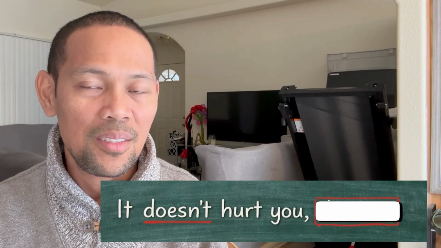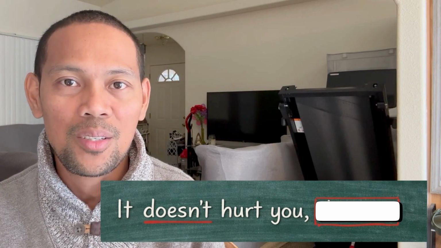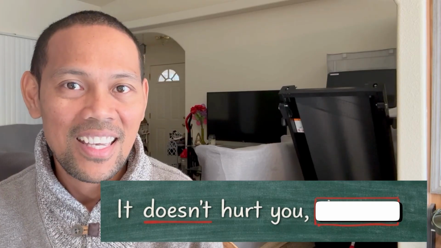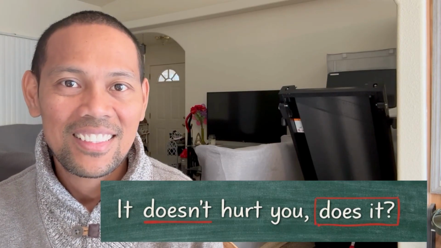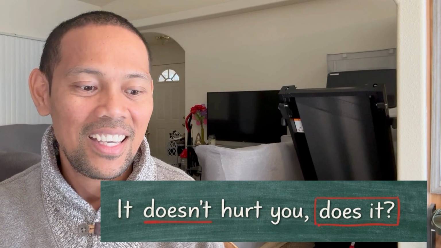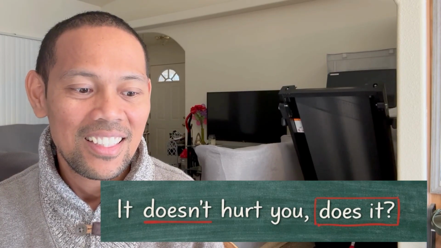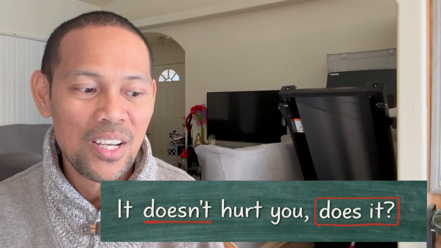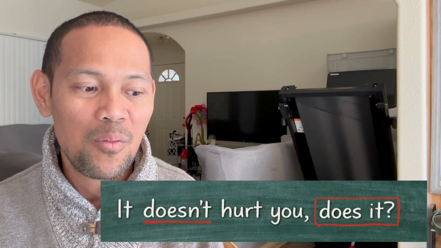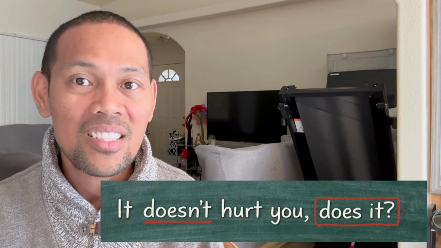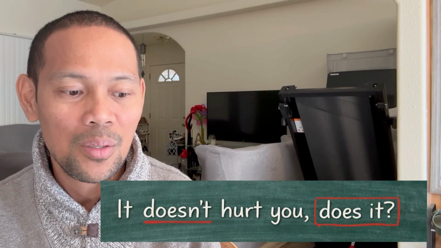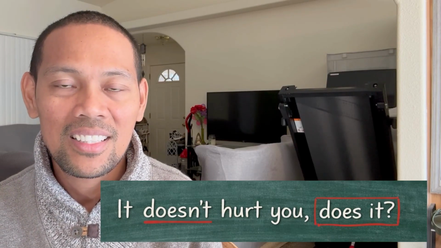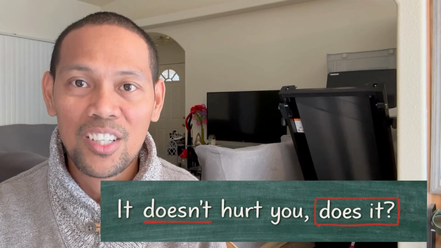Next, for the last example. It doesn't hurt you. What is the tag? Does it? Okay? Why does it? Because the sentence makes use of the negative expression or verb, which is doesn't, does not, doesn't hurt you. Does it? It doesn't hurt you. Does it? Okay, now we're learning, right?